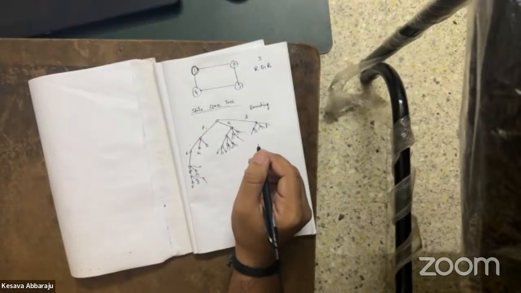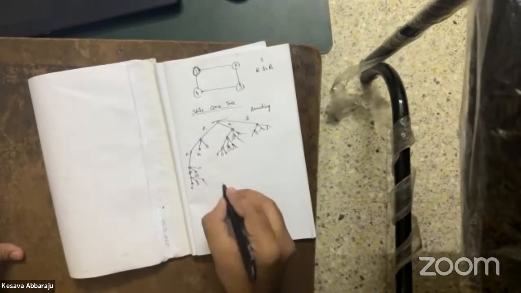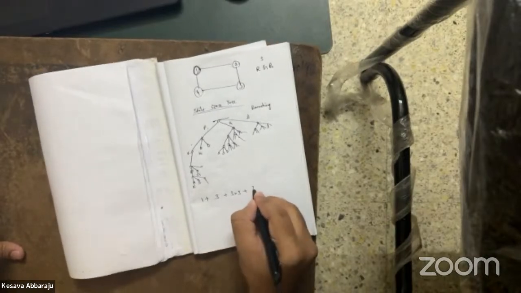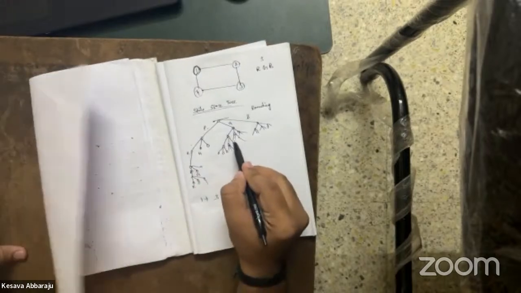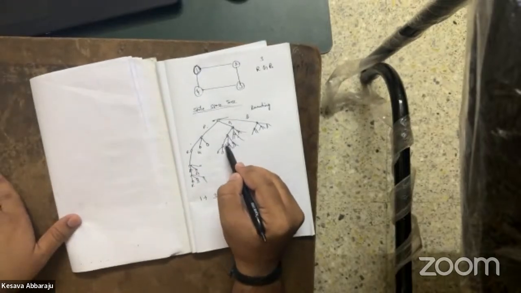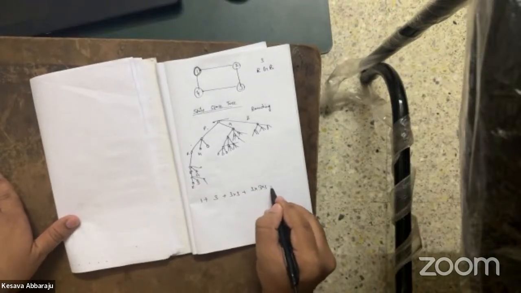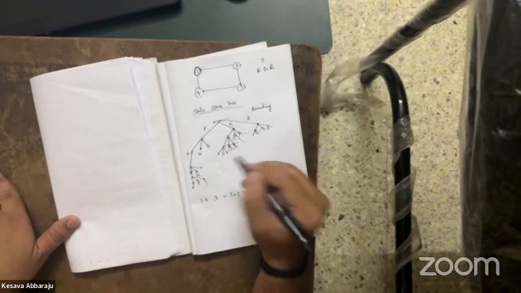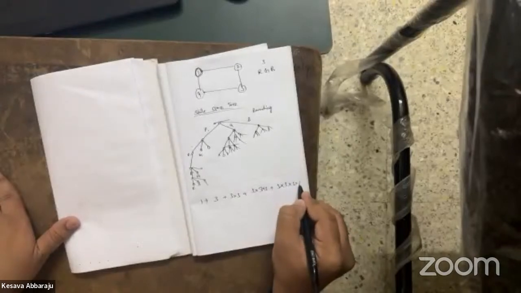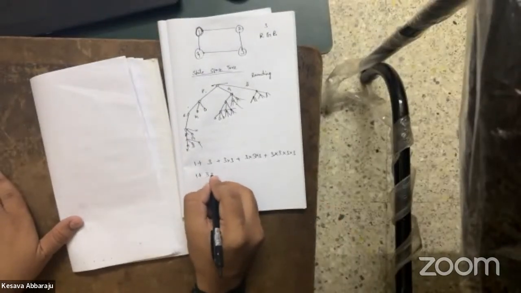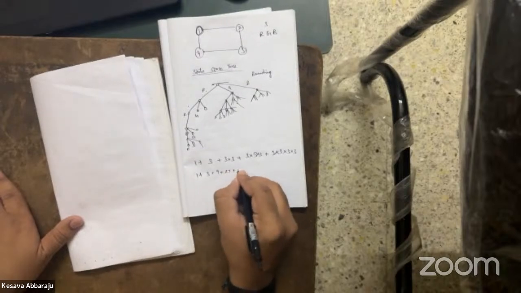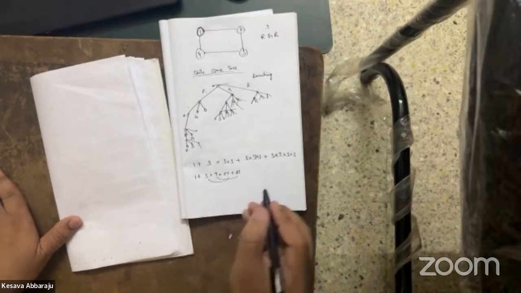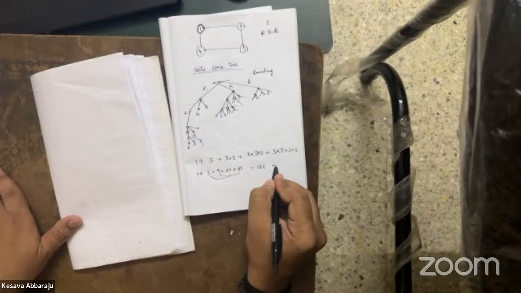So what will be the number of ways for this? It is 1 plus 3 plus 3 into 3 plus 3 into 3 into 3 plus 3 into 3 into 3 into 3. That is 1 plus 3 plus 9 plus 27 plus 81, which is 121 ways.